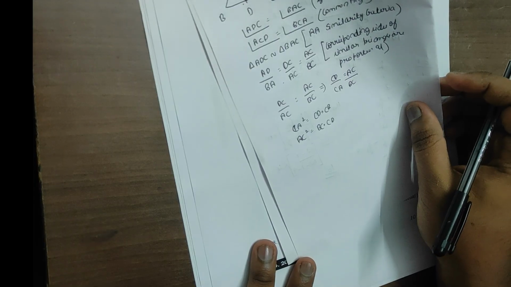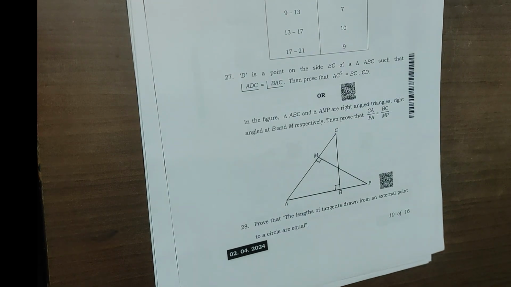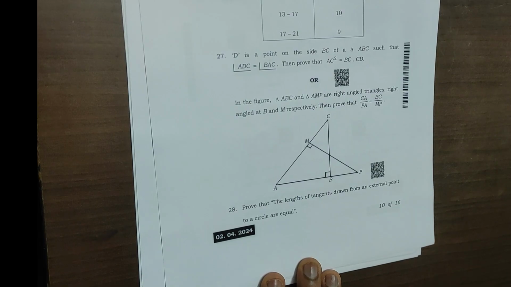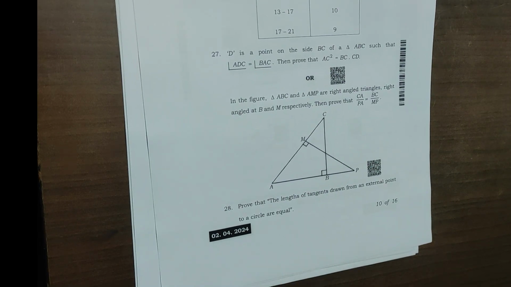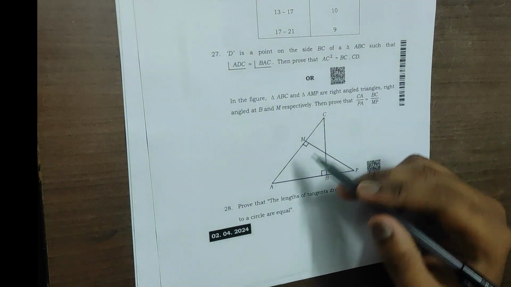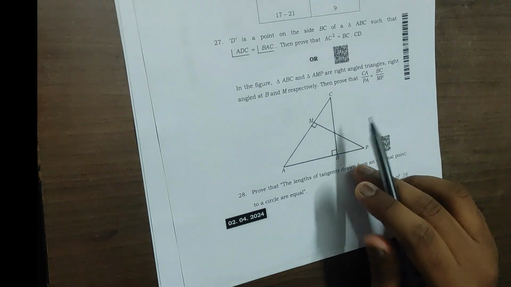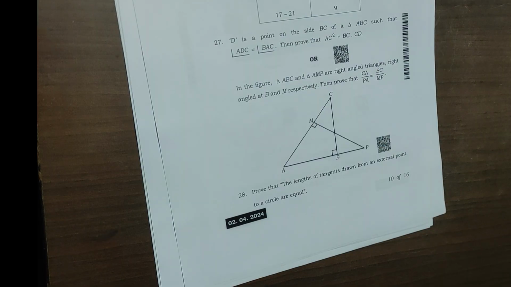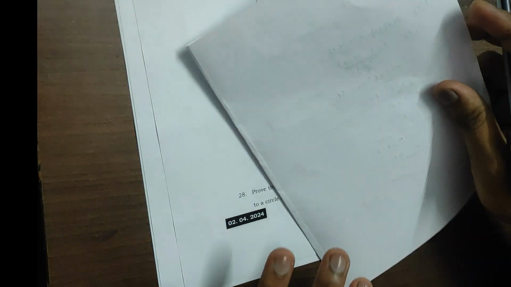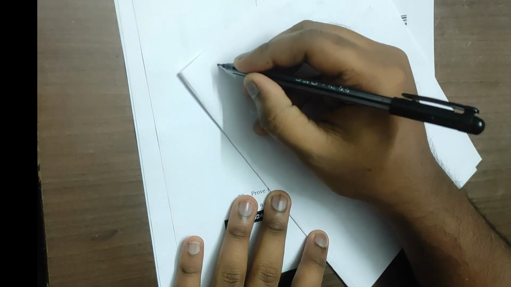Now let us move into the 27th question, B part. In the figure, triangle ABC and triangle AMP are right angled triangles, right angled at B and M respectively. Then they asked us to prove CA by PA is equal to BC by MP. Let us see how to solve this. We will consider these two triangles as separate.